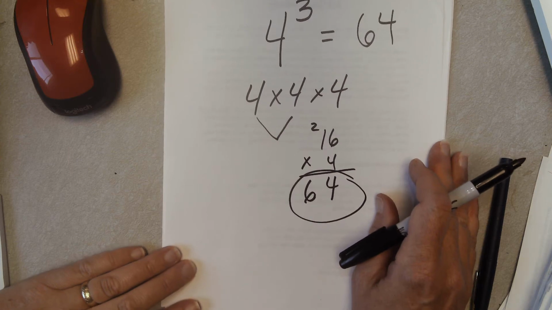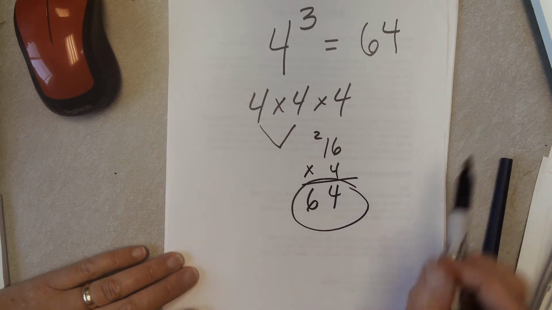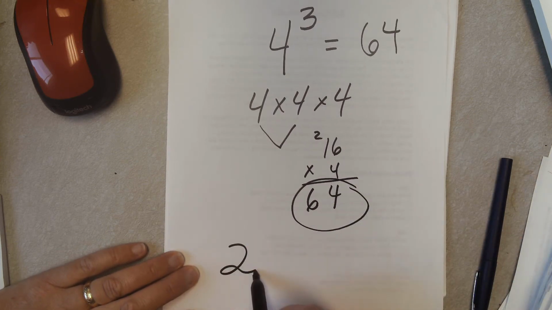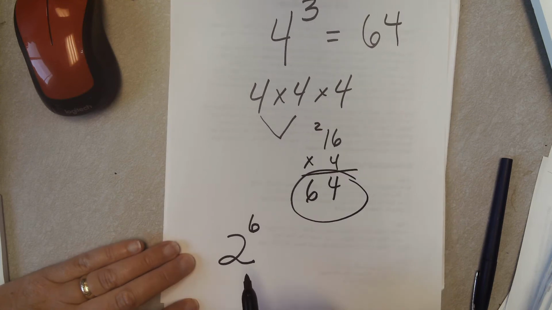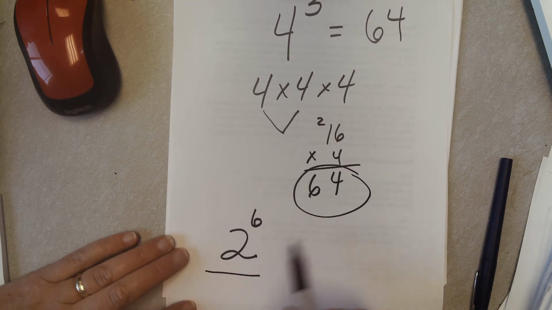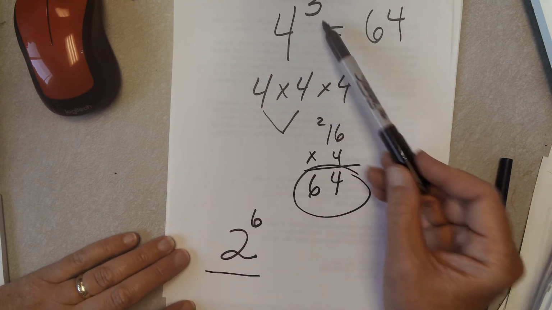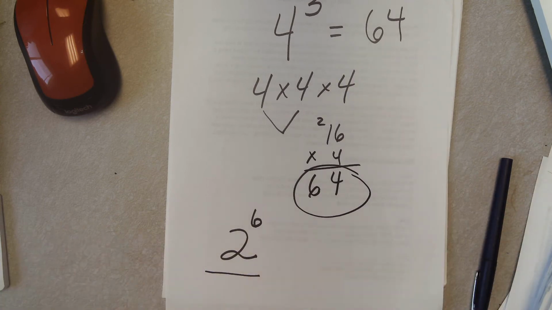Here's something interesting. Okay, so 4 cubed equals 64. What is 2 to the 6th? See if you can figure that one out. Thumbs up when you know the answer. 2 to the 6th is your next problem. So everybody has 4 cubed equals 64 in your notebook. Now we're doing 2 to the 6th power.